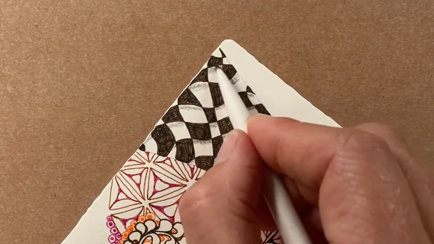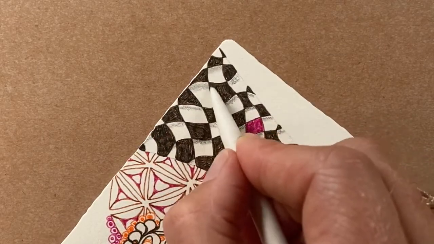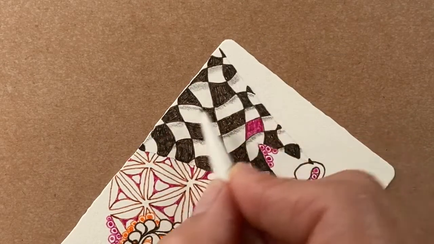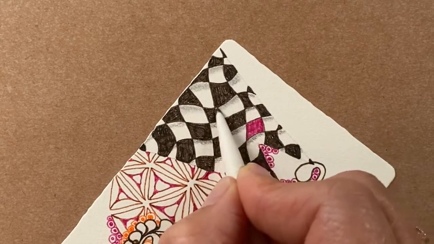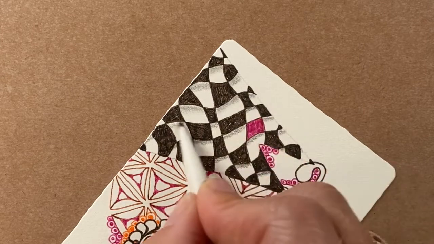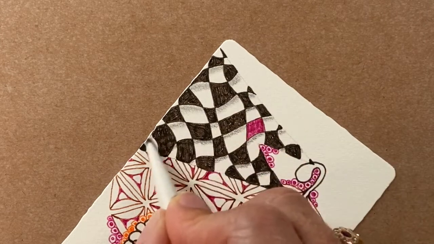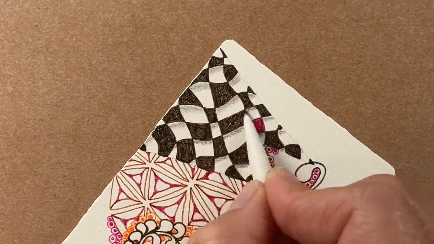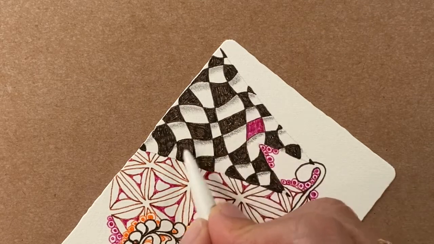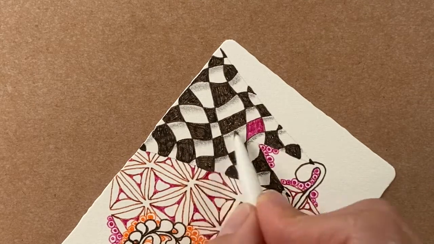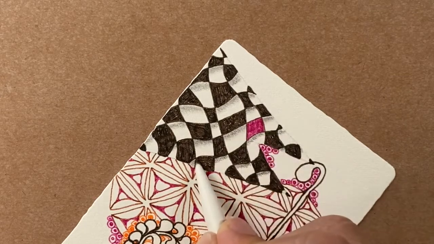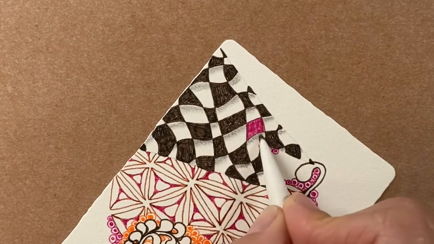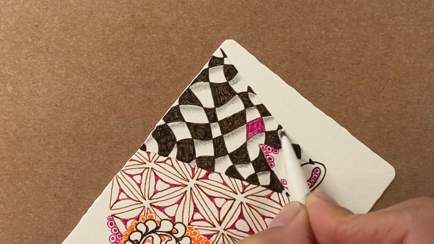So then just blending it in. Again, not really needing to go over the ink. And we always say that this is one way that we're shading this, but you might have a different, more amazing way to shade your piece.